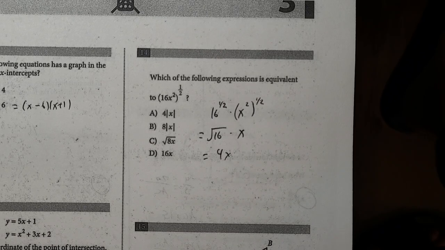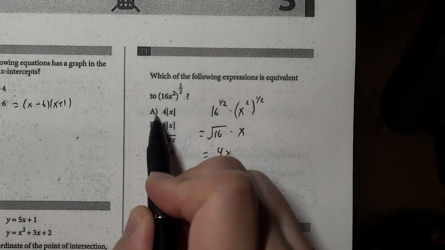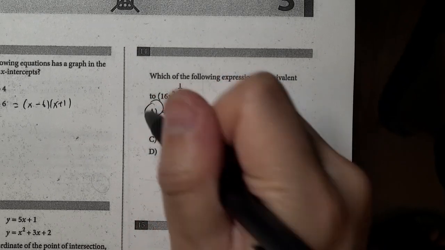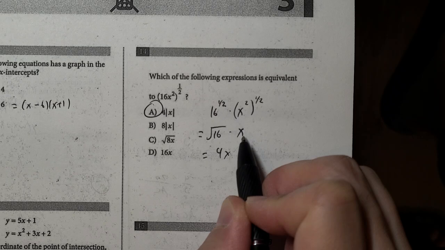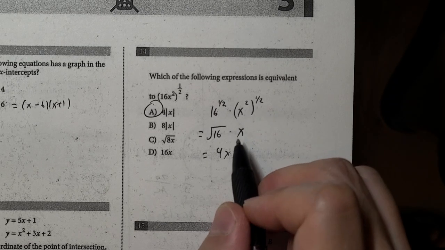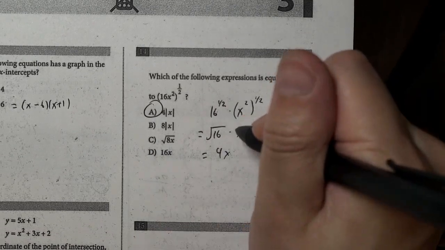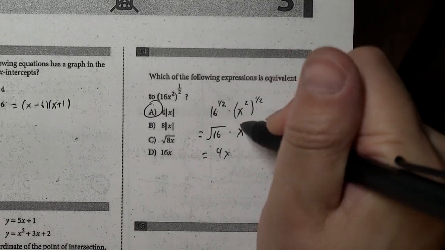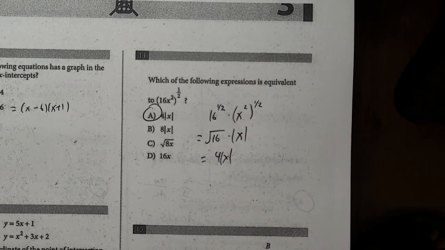Okay? Now, clearly, they don't have just 4x. So is it this one? It is actually this one, because we don't know the value of x. So remember, when you square root, it's plus or minus. So I should have written it as plus or minus, or with absolute value, that's the same thing. Okay, so to make it more precise, it's like that.